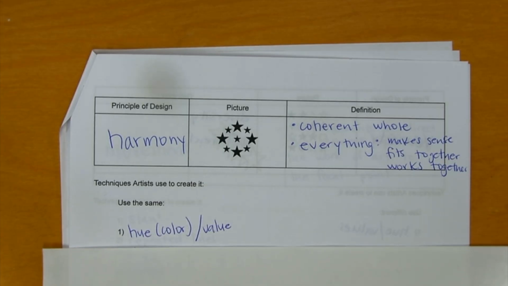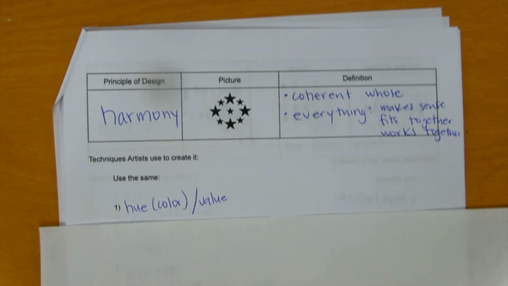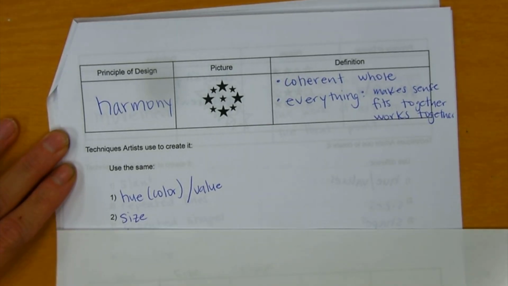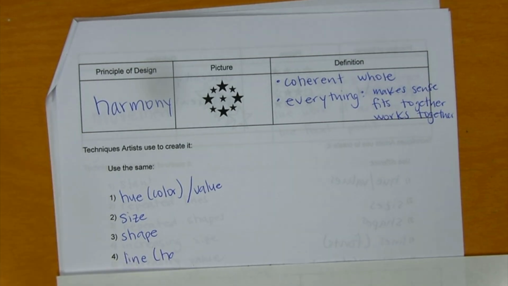So let's look at some techniques artists use to create this in their artwork. First of all, they're going to use the same color, which is hue, or value. That can give a piece harmony. I can use the same size, the same shape, the same line, which we would call font.